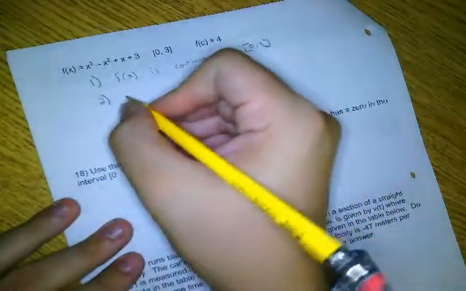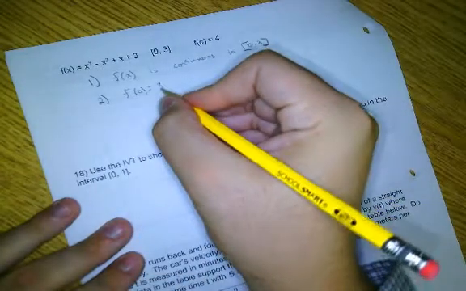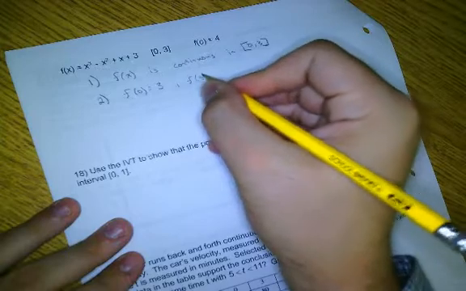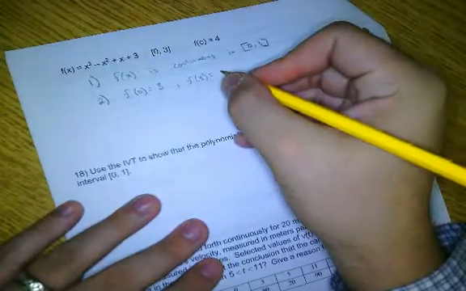Step 2, f of 0 is equal to 3. F of 3 is equal to, oh, this is annoying, 27 minus 9 plus 3 plus 3. So what is that? 24.